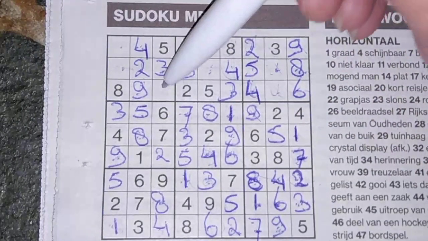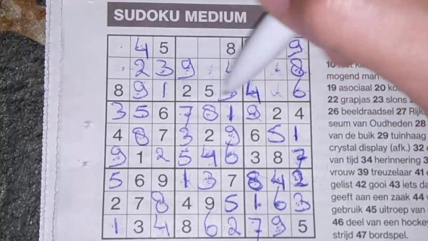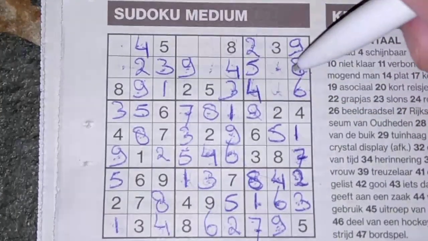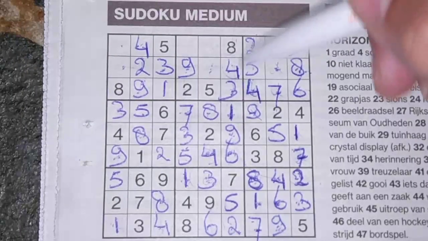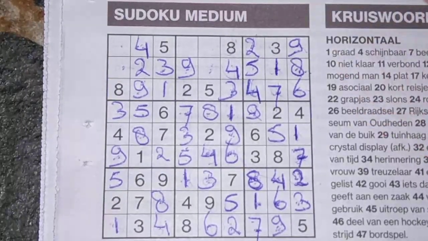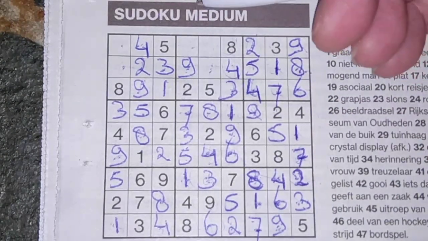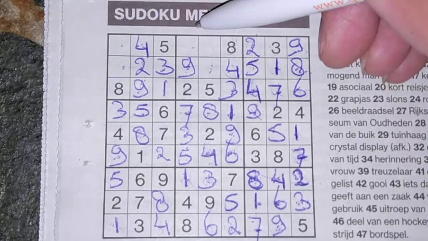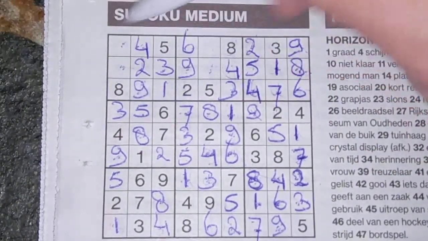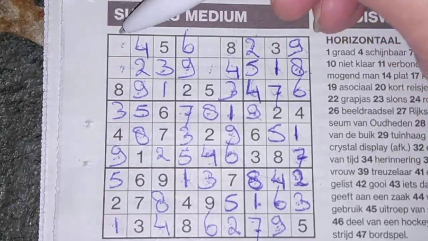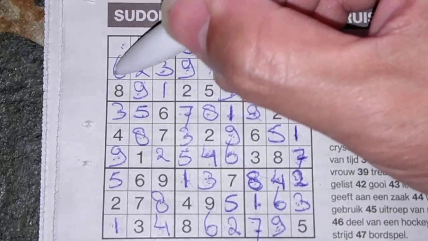1 number left in this column for the number 1, 1 number left in the third row for the number 7, 1 number left in this big square for the number 1, 1 number left in this column for the number 6, I believe, yes. 2 numbers left in this big square for the numbers 6 and 7. We have a 6 here, no 6 there, 6 should be here, and 7 goes there.